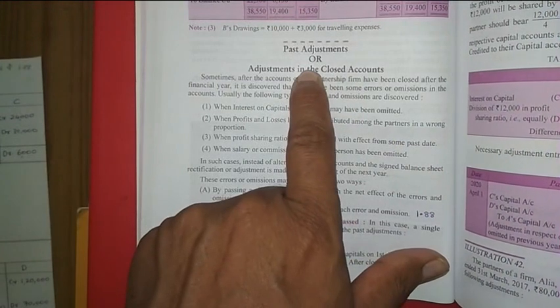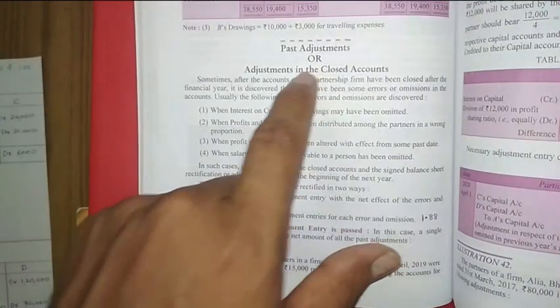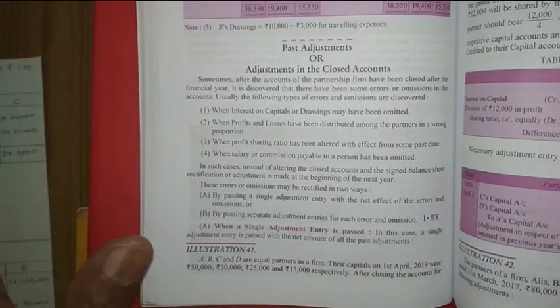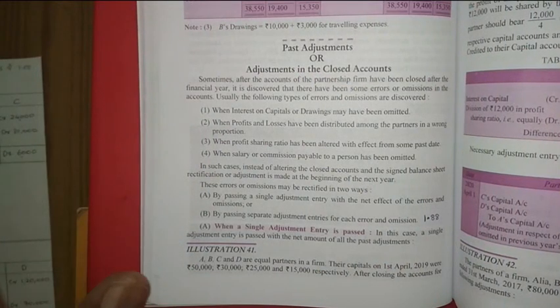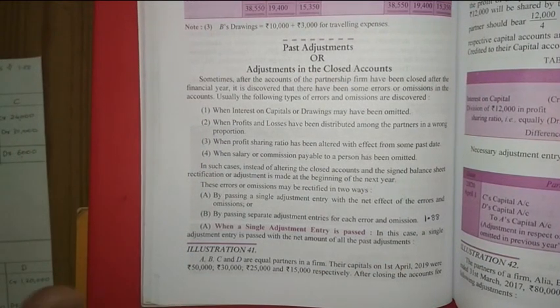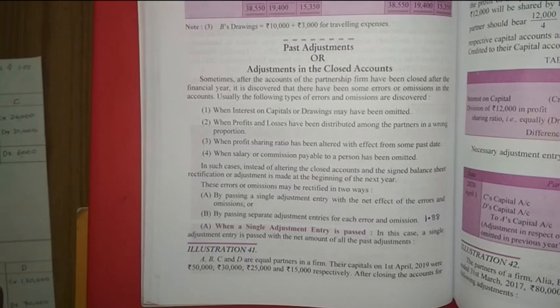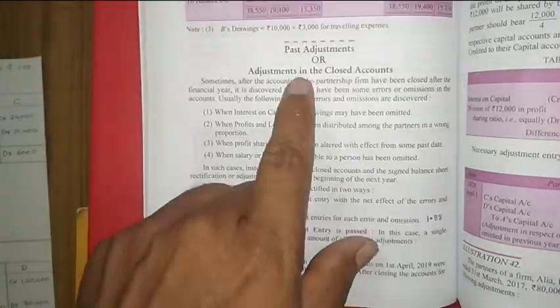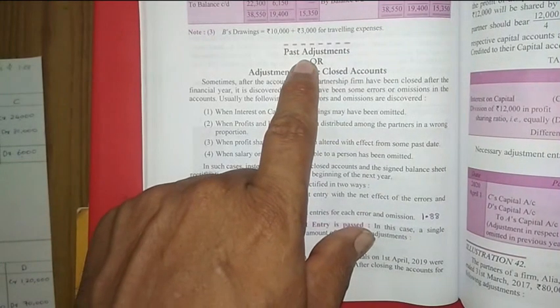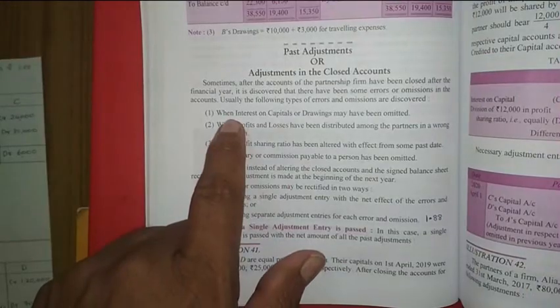Past adjustment means some adjustment we took that became wrong. We closed the books of accounts, we prepared the final accounts, and the balance sheet also we prepared. After that only we understand that some mistake happened. So we are studying that under past adjustment. And here some examples are given.